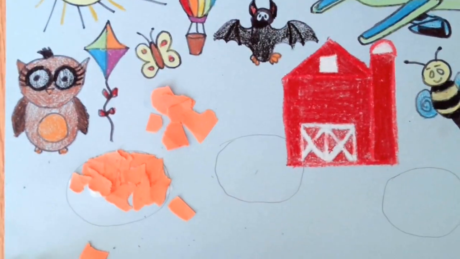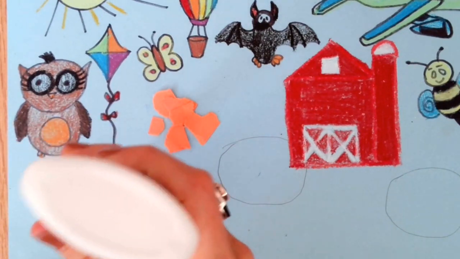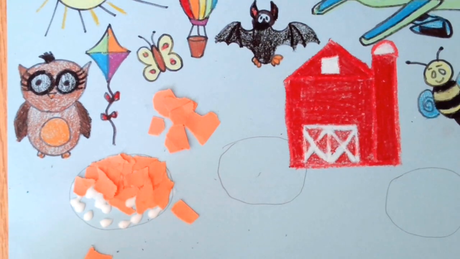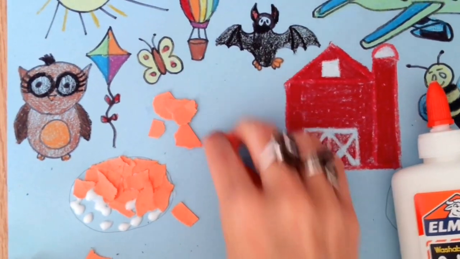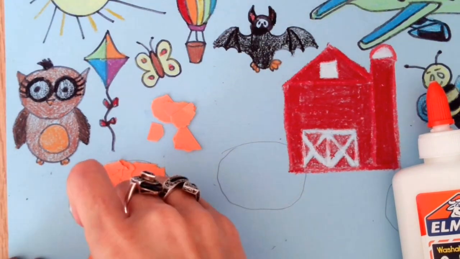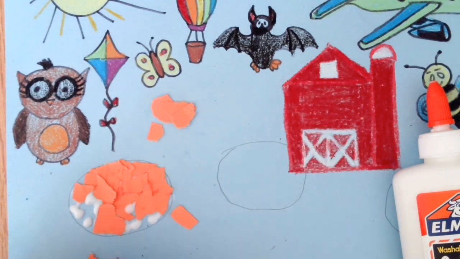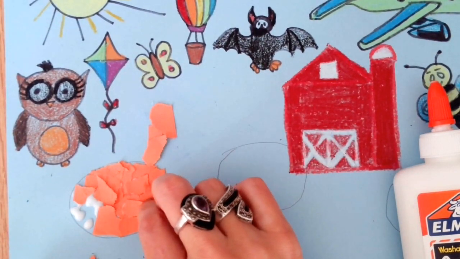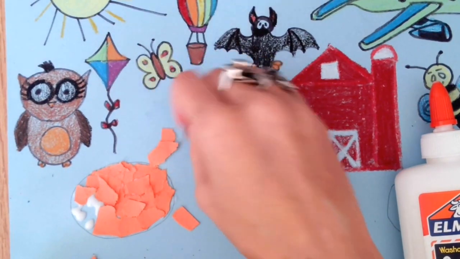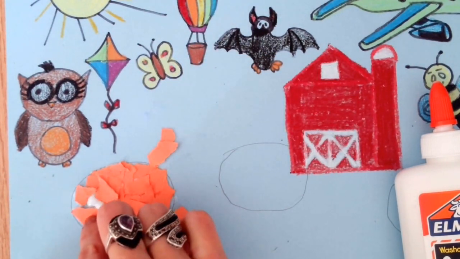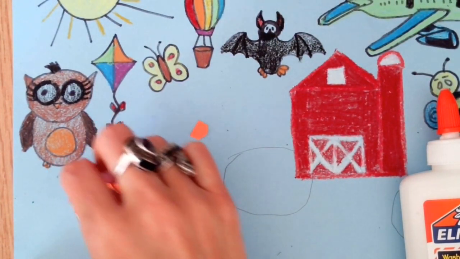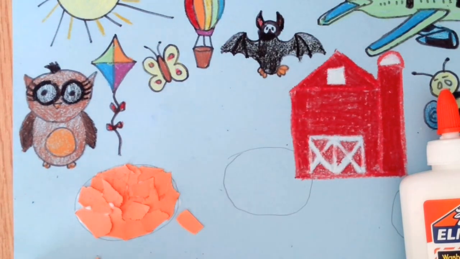And that should be enough. And now I'm going to finish adding glue to my circle shape. I'm going to see if I ripped enough pieces to finish my pumpkin shapes. When these are done, they're going to look so adorable. Again, if you don't have orange paper or glue, you can always just use a marker or just make pumpkins with a crayon. It's up to you. Don't be sad if you don't have something. We do the best with what we have.